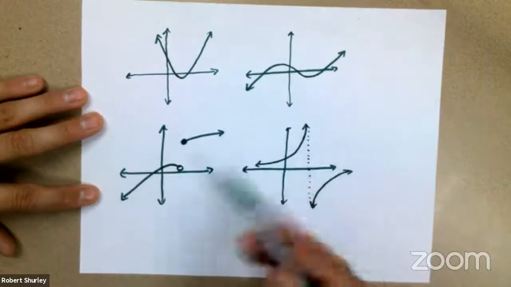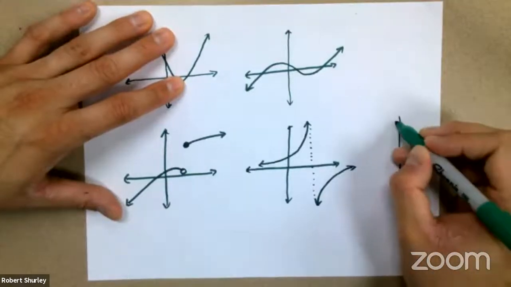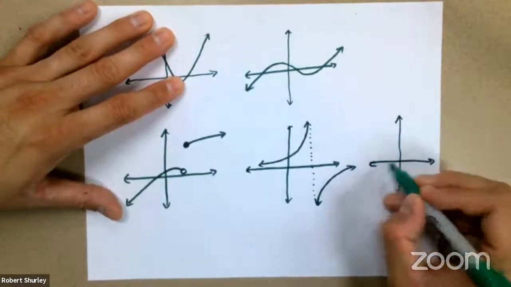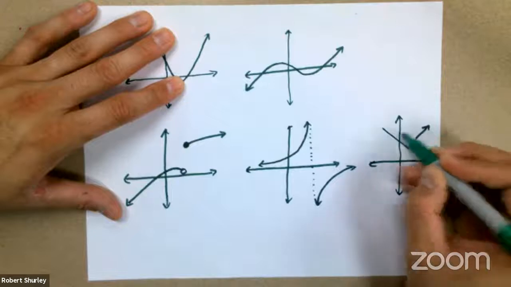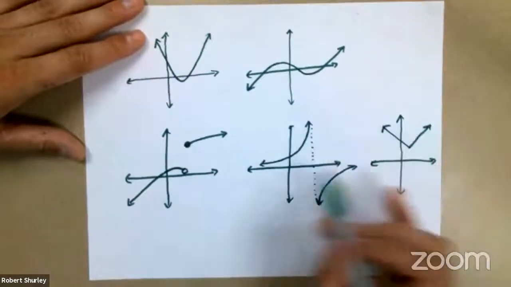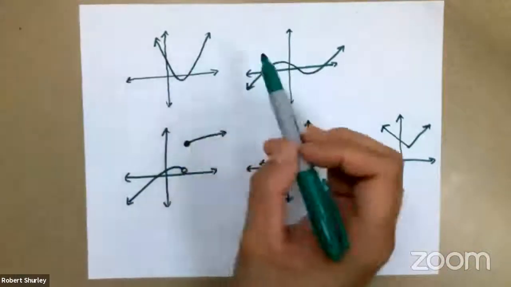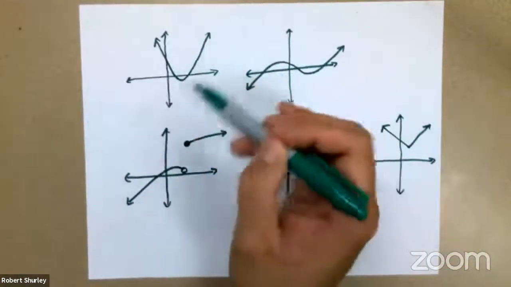They're not continuous. And even you could have something like a corner graph. Oh, the absolute value graph. We've talked about that, right? It's not a polynomial because it has a corner to it, okay? If it has something like a corner, again, not a polynomial. So these are good examples of non-polynomial graphs. These two are perfect examples of polynomial graphs, okay? Nice, smooth, and continuous graphs.